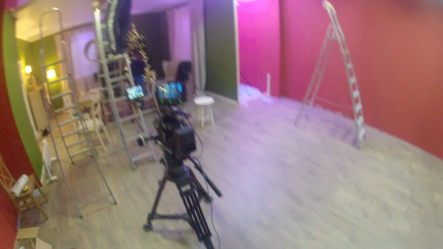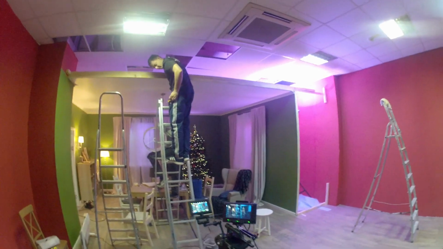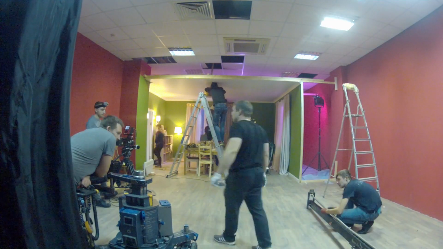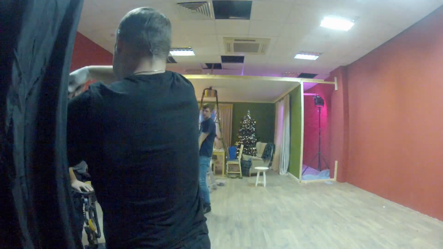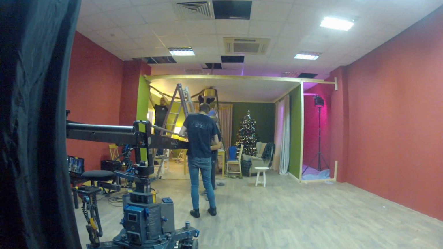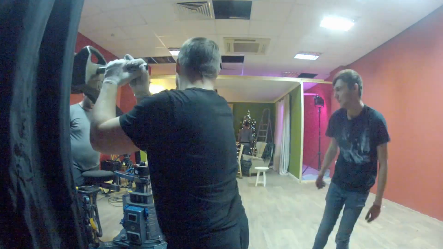This is the point. So we put rails here. In order to lift the camera and fly through the floor, we used a Magnum dolly system with Panther crane. I asked to take the longest possible crane to minimize the bow line movement.